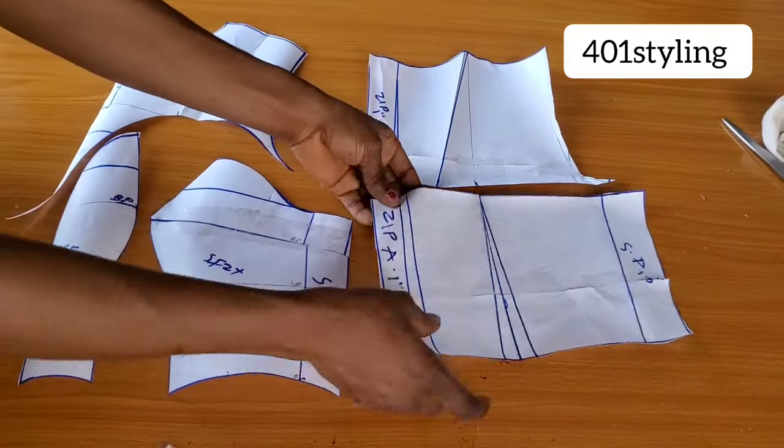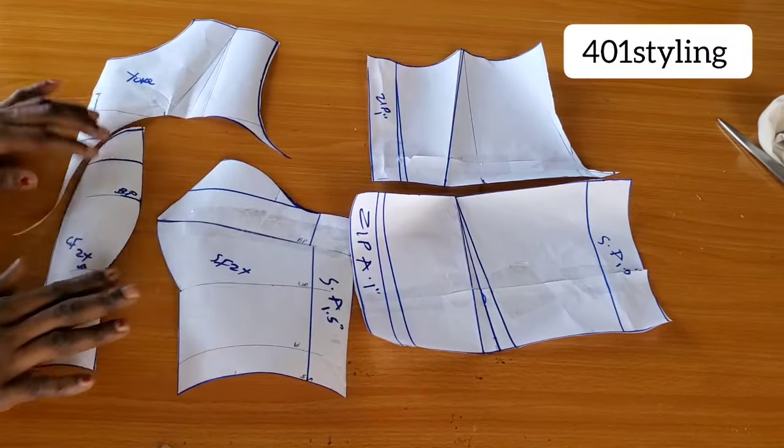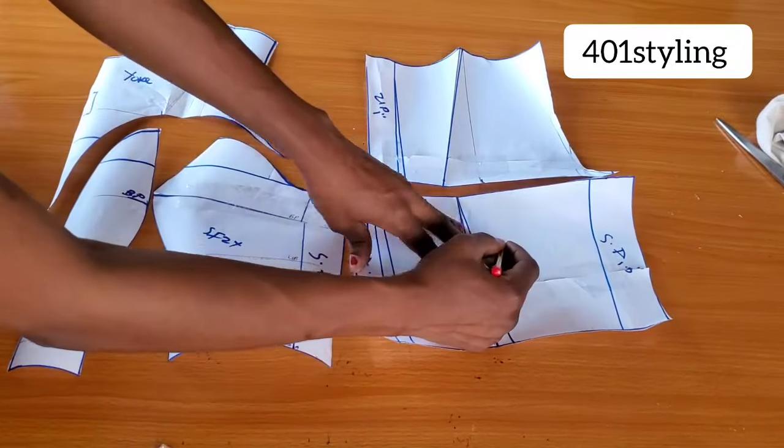In my next tutorial, we are going to transfer this pattern to the fabric and we are going to cut and sew the bodice.